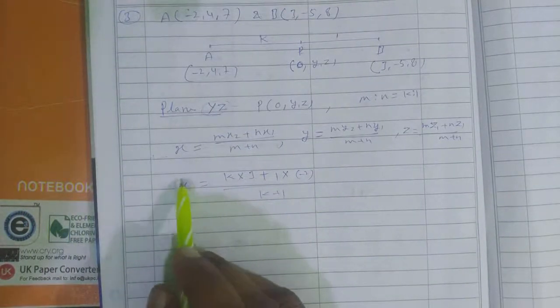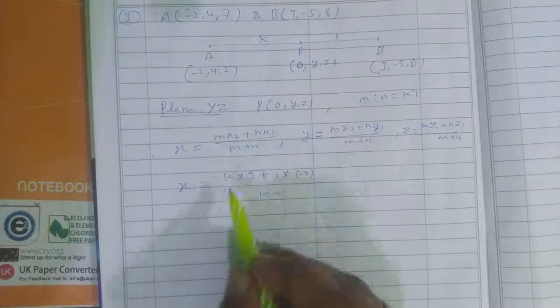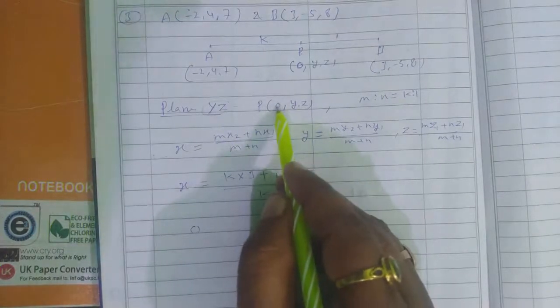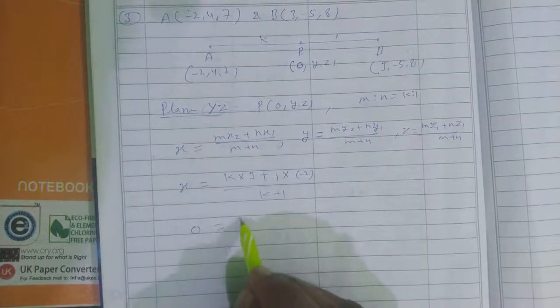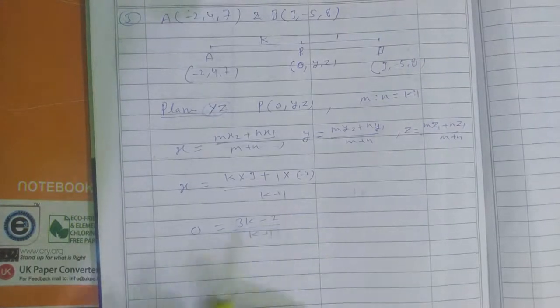The x coordinate of point P is 0. That means (3k minus 2) upon (k plus 1) equals 0.